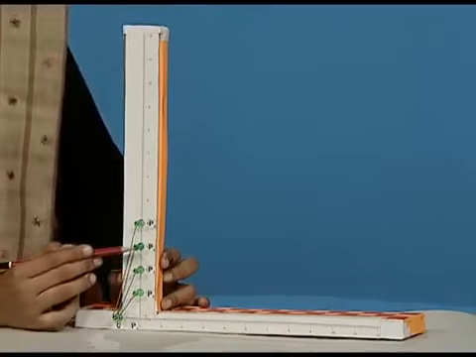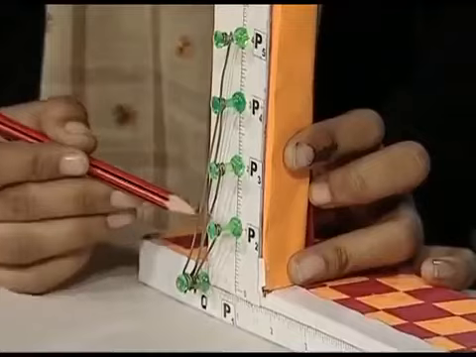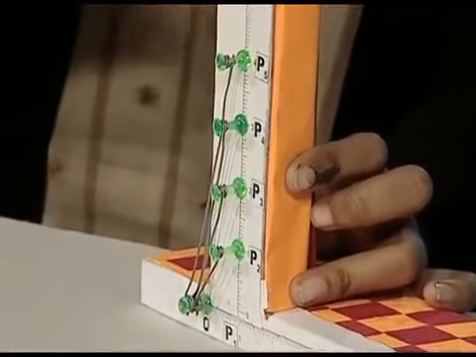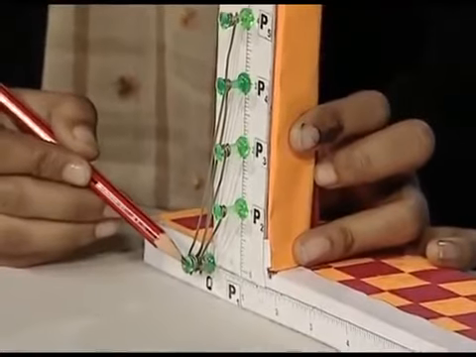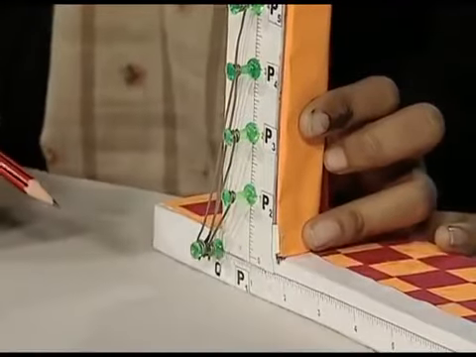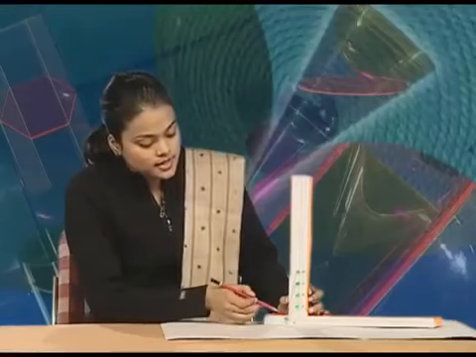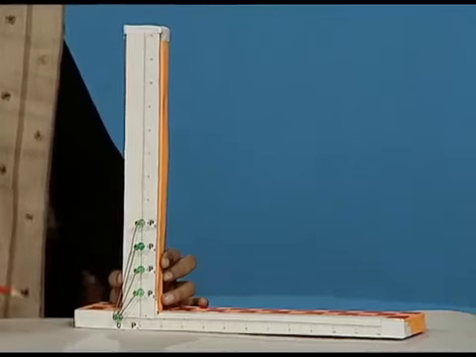Pins are fixed at a unit distance starting from 1 on a vertical strip and a pin at 0 on a horizontal strip. Students, you can see that a wire is being attached to it.